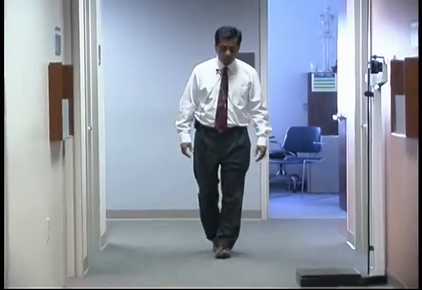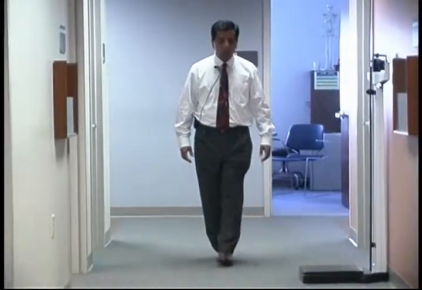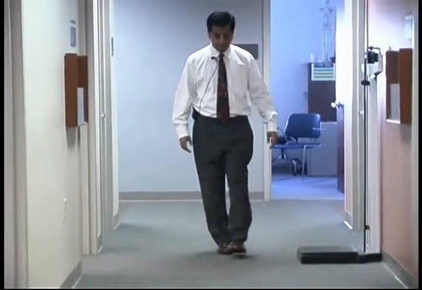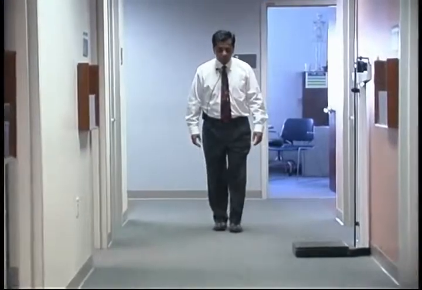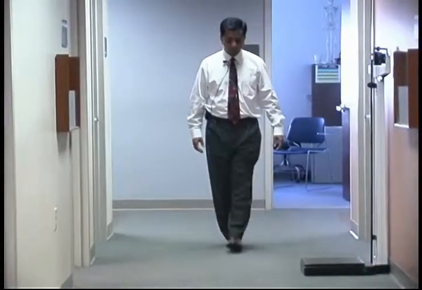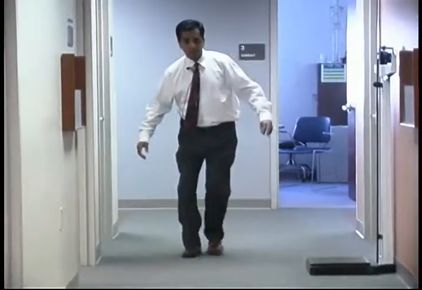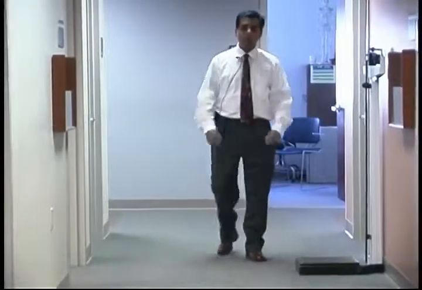Also assess whether they can do a tightrope walk, which gives you a good sense of what their proprioception and overall long tract control is like. Oftentimes people with myelopathy will be unable to walk in a heel-toe fashion and will stagger or stumble when they're trying to walk in this fashion.